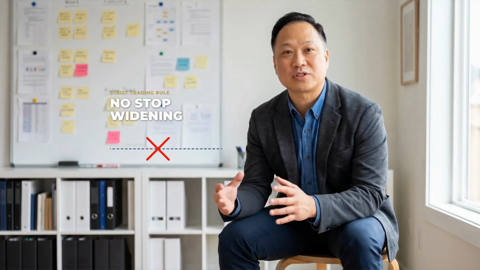There are 2 strict rules. Never, ever widen your stop loss once the trade is active. No revenge trades. If you lose, you don't jump back in to win it back. You stay calm. You never risk more than 1% of your demo account balance on any single trade. If you hit 2 losses in one day, you walk away for the day. This builds elite discipline. In demo, your rule-following score matters infinitely more than a lucky profit.